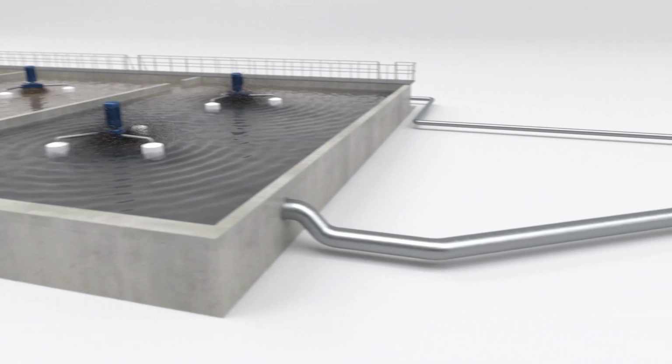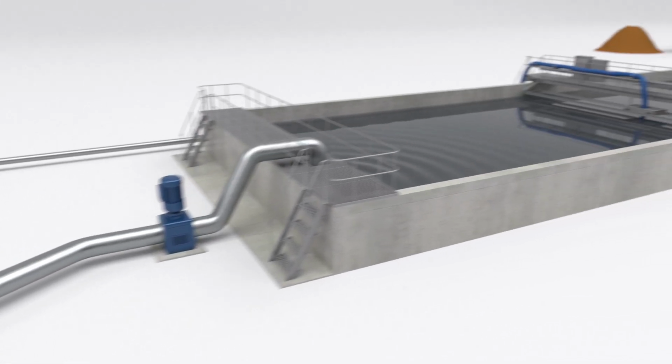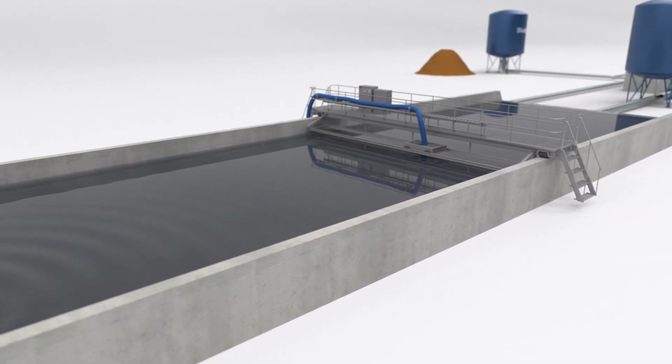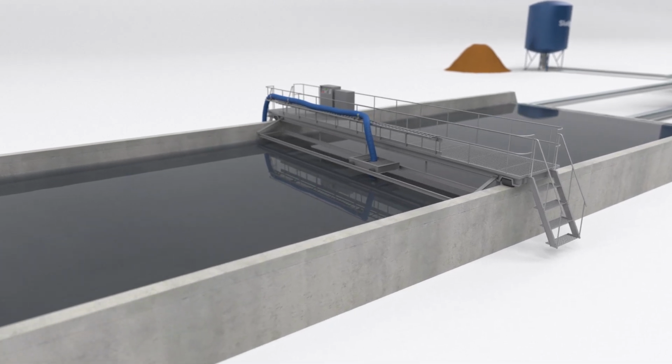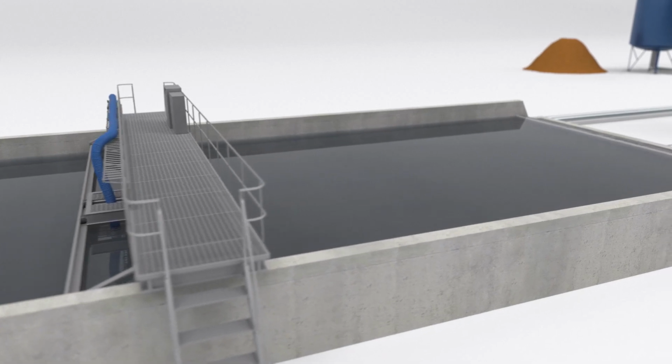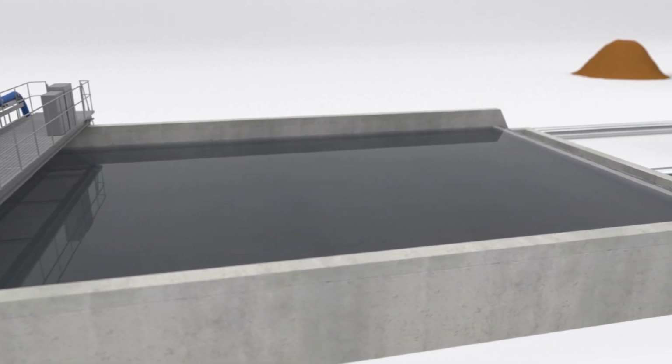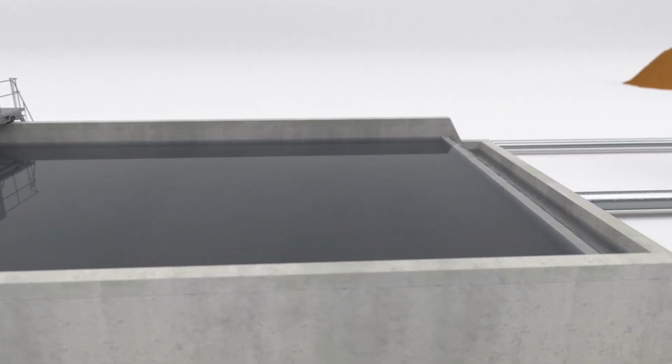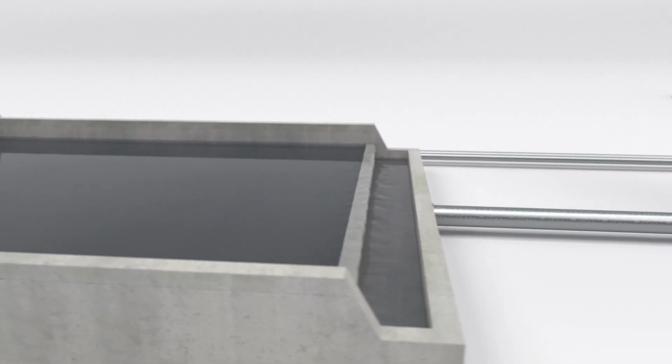At the following basin, the biosludge containing active bacteria and microbes is separated from the treated water by sedimentation. The sludge is pumped back to the previous basin to continue working with a new batch of wastewater. The sludge-free water moves on to the next step in the process.